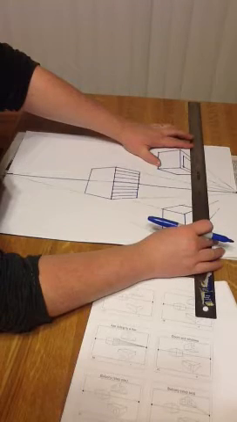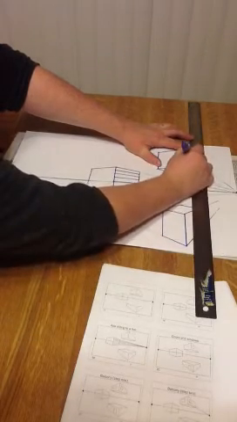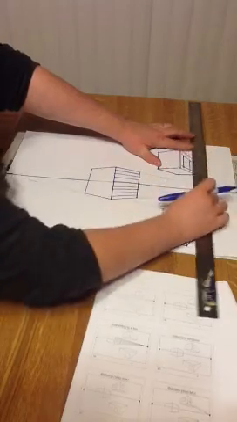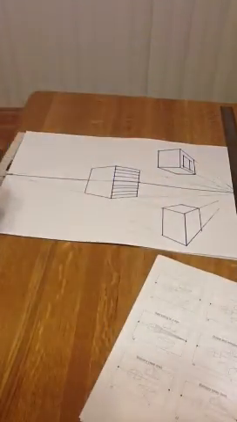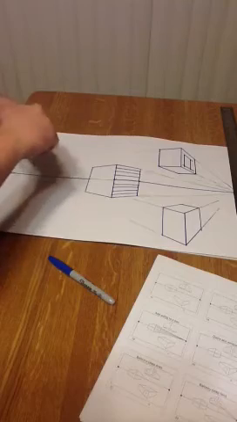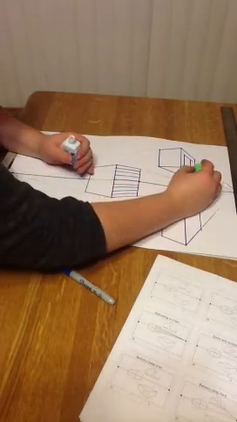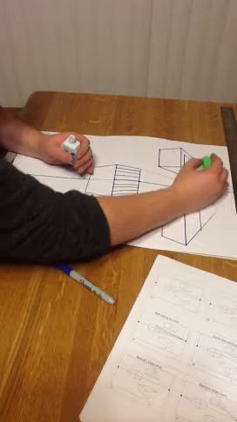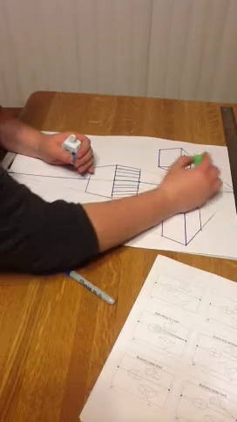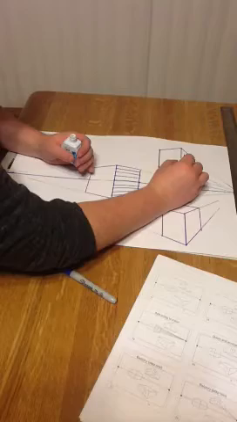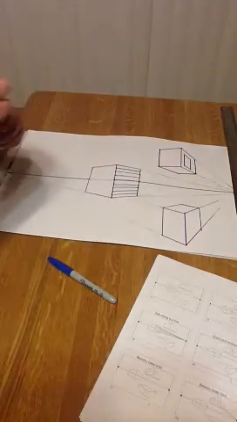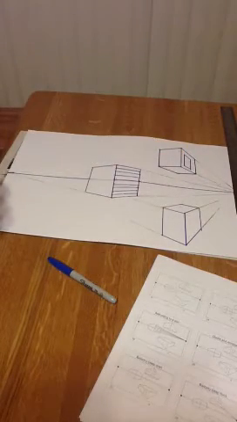And I'll move over a little more and draw the other side. And this creates a window. Now I have a little extra on here, which I often do when using perspective, so I'll just erase the little extra lines that hang off. So I have a window on the right side of my box.